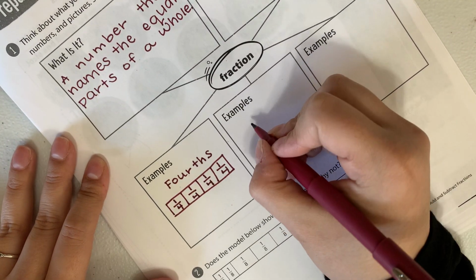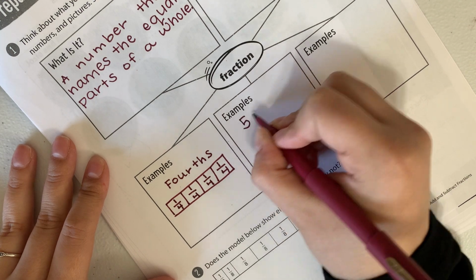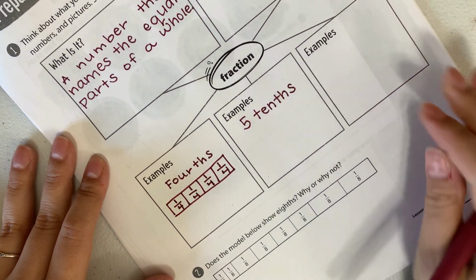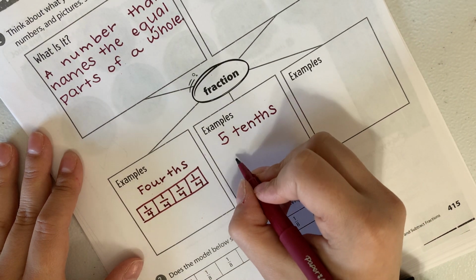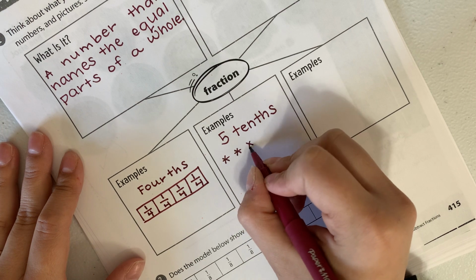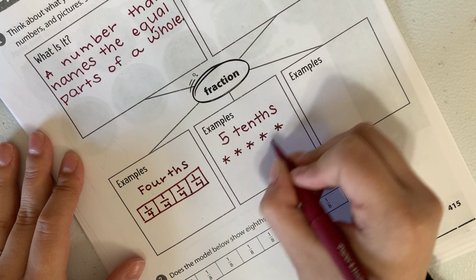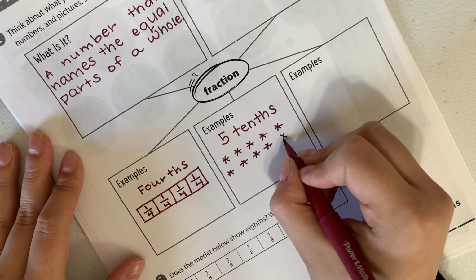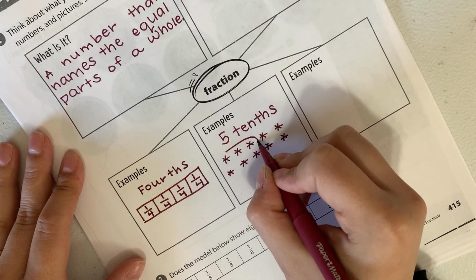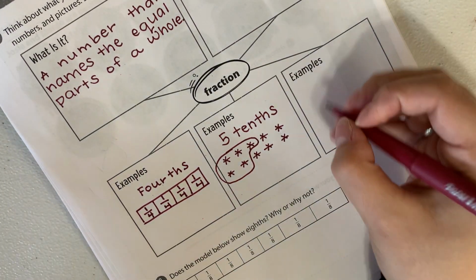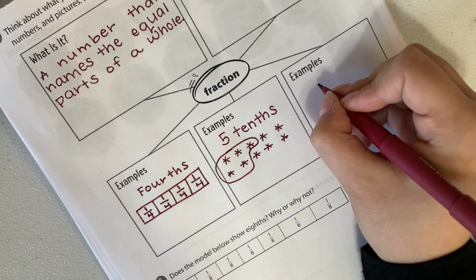Now, another example would be saying what is 5/10, and using a model to show that. So we could show 5/10 by having 10 stars and then circling 5 of them. Okay, and then obviously just the traditional way of writing a fraction.